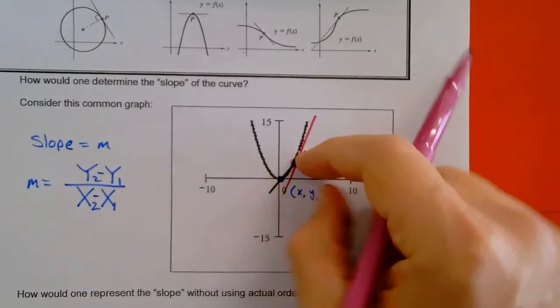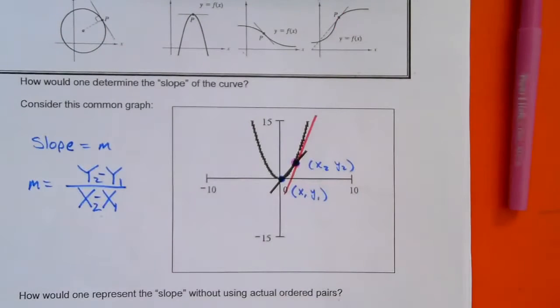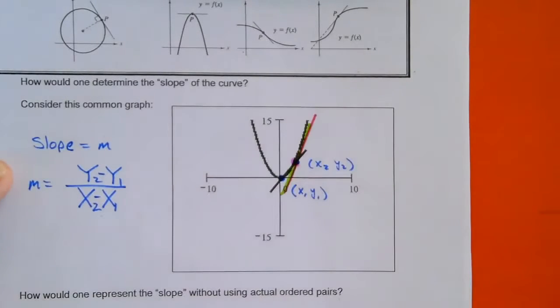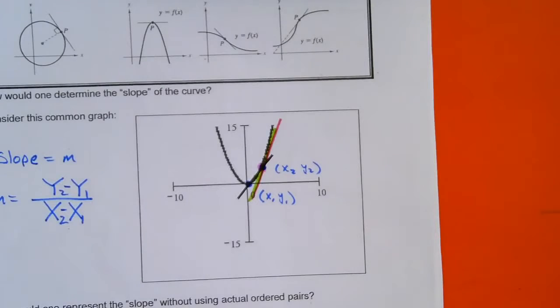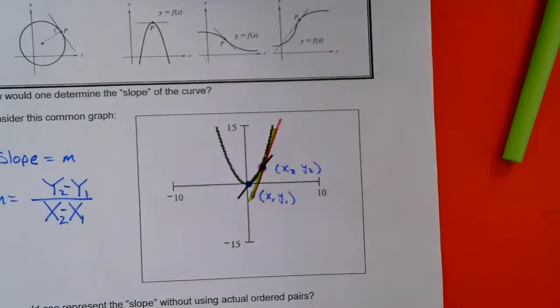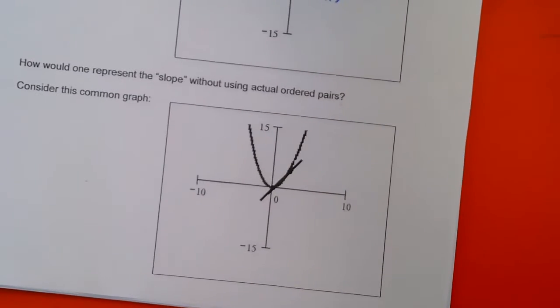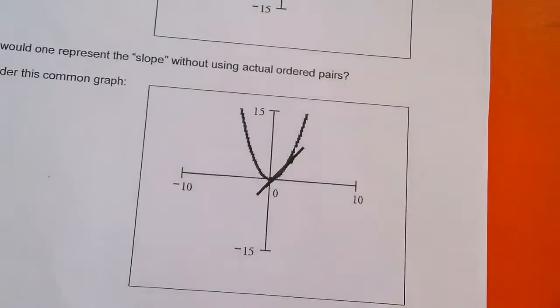So the idea is they're trying to get this point to stay and this point to get closer and closer. And as you get closer and closer, let's say I choose this point here, that's a little bit closer. And then if you move that point closer, it's a little bit closer. And they're like, well, how do we do that? How do we find the slope of a line at one point? And that's where the limit process comes in.